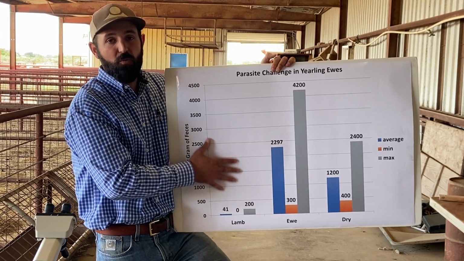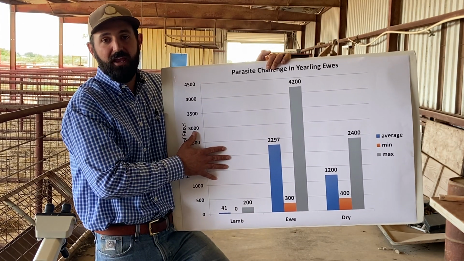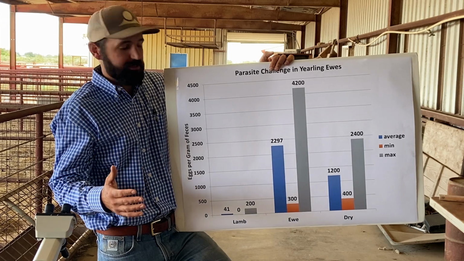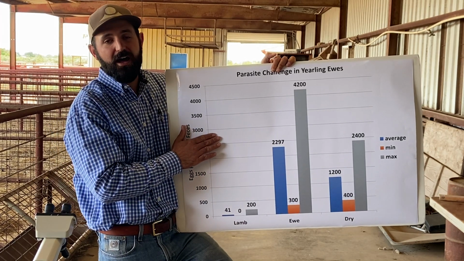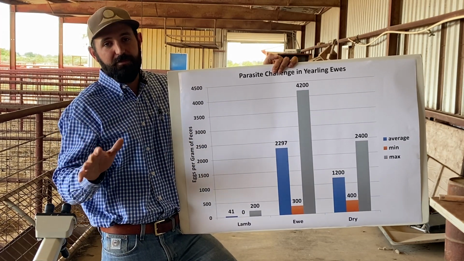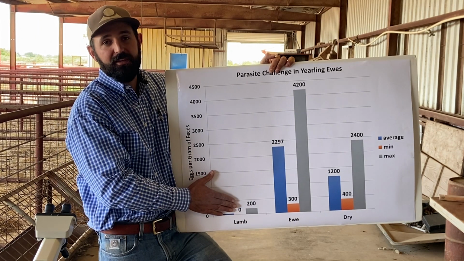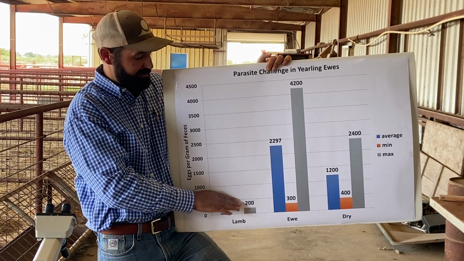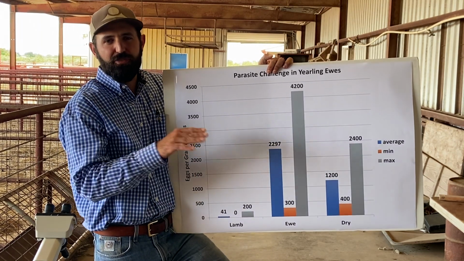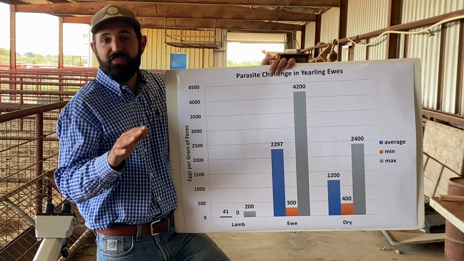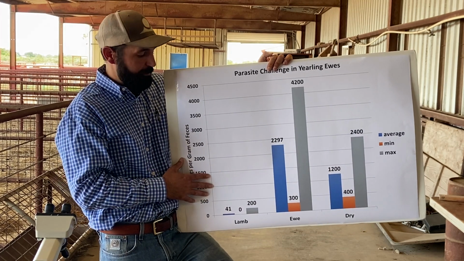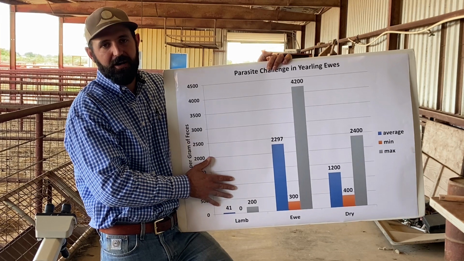These lambs will be watched over the coming weeks and months as the parasite season progresses. Collecting fecal egg counts is not just a once a year type of thing. So we're going to monitor these guys and wait till they get at least a moderate challenge. Our threshold of moderate challenge is 1,000 to 1,500 eggs per gram, and then we can make some accurate comparisons.